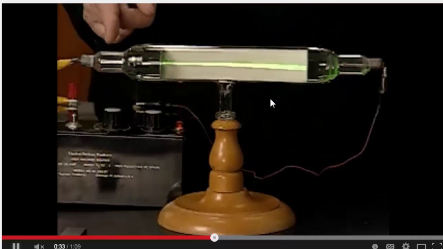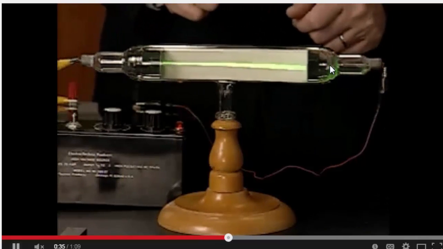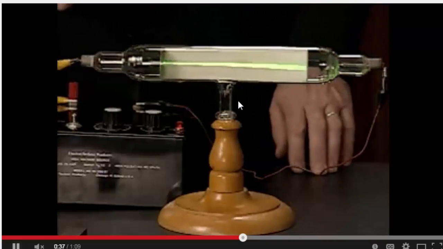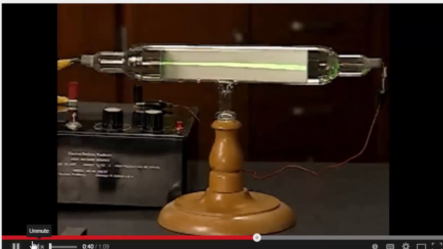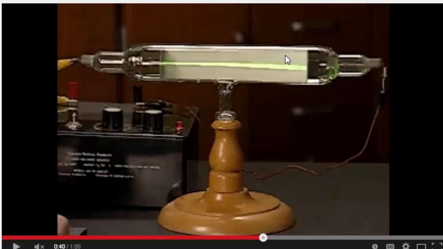This is an electron beam moving through a cathode ray tube. Thomson, when he first did this, didn't know this was an electron beam. What he has here is a tube that's mostly empty. It's a pretty high vacuum, so there's just a few particles of air in there, and it's hooked up to a pretty high voltage power supply.